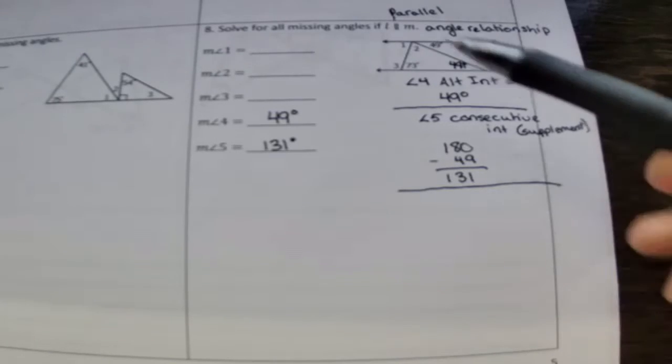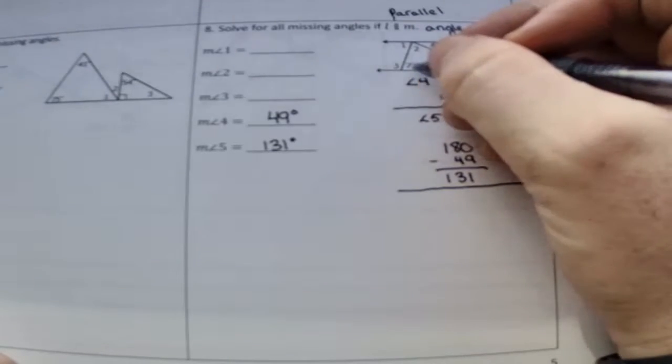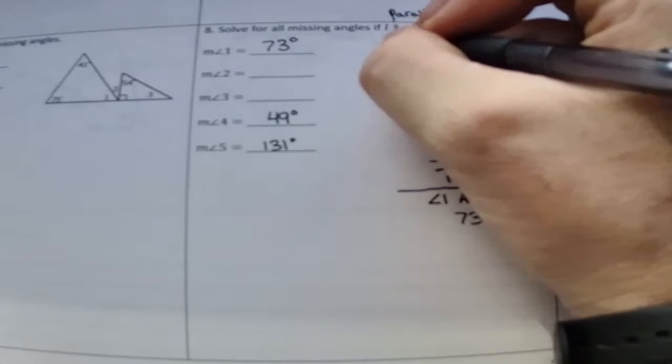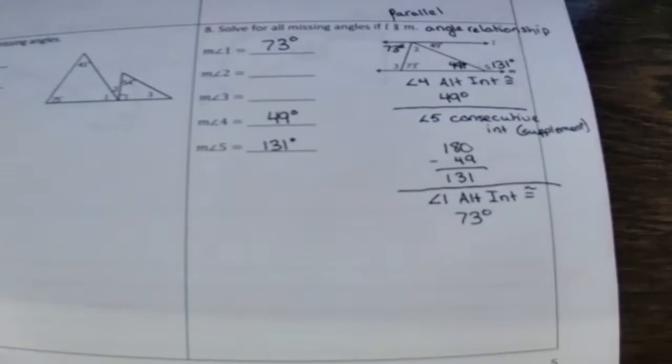So now let's say I'm looking at angle 1. Angle 1 and the 73 degrees here would be also alternate interior. And alternate interior has to be congruent. So since this one is 73, it also is 73 degrees. So angle 1 would be 73 degrees.